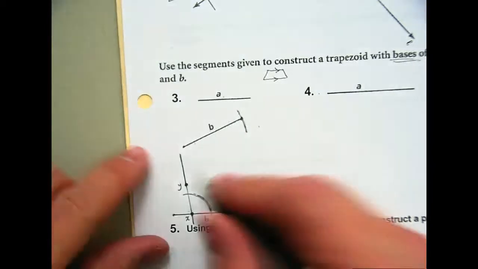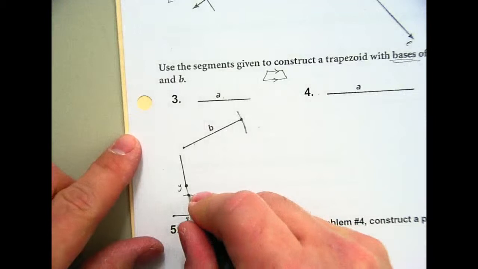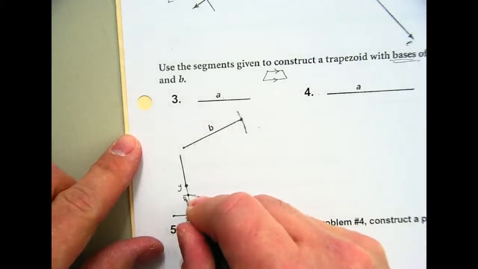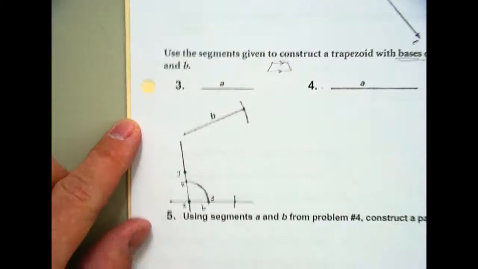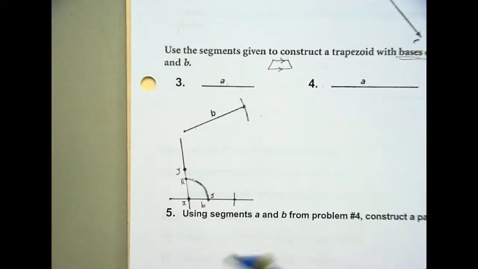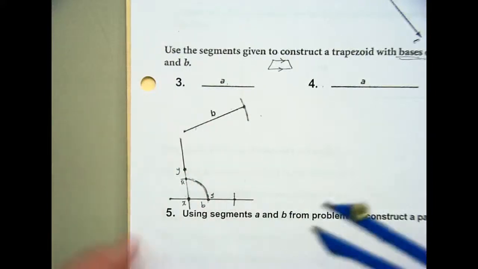So I am going to label some points to help out here. I'm going to call the point where it hits up here point R, and the point where it hits right there point S. Using the points on here, not R and S, what is the next step?